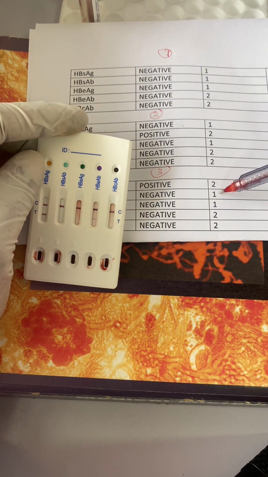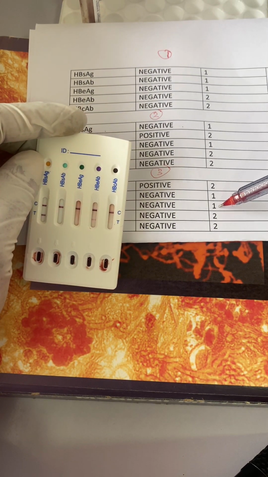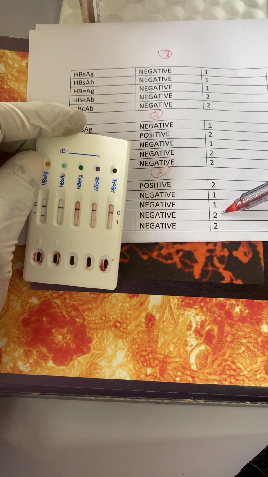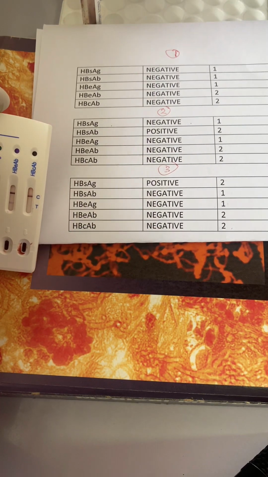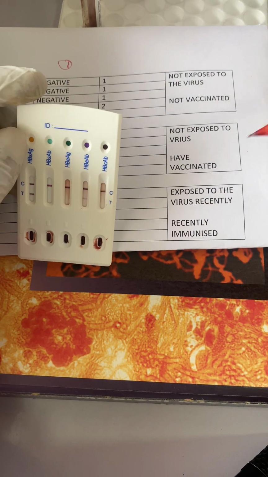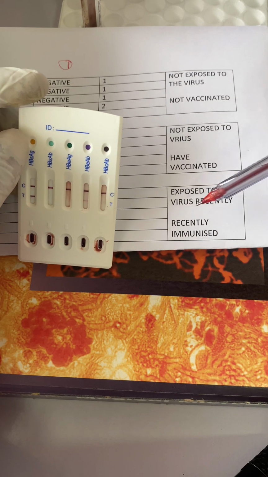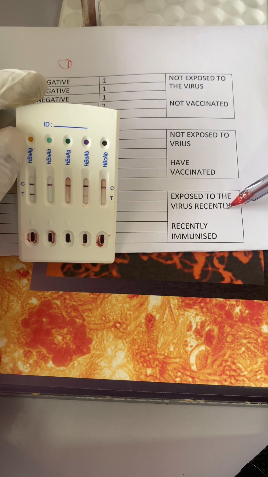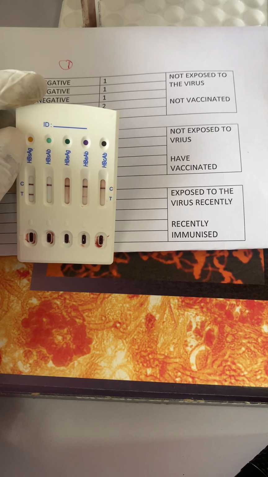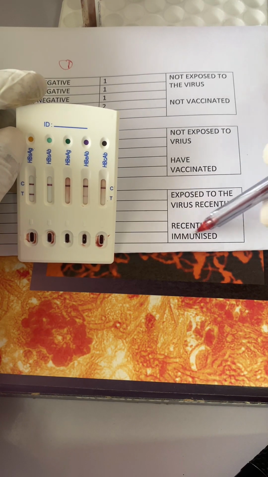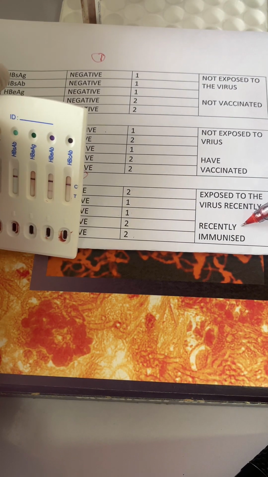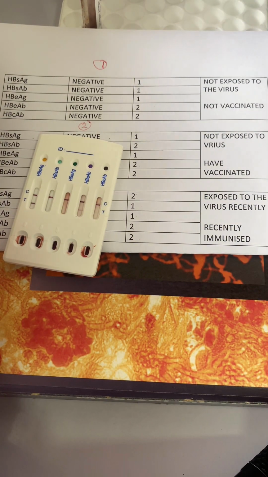So positive, negative, negative, and then we have negative, and then we have negative. So that's number 3, if you remember. So you've been exposed to the virus recently, either through sex or through immunization, but then the immunization has not yet been successful. Good. So it could be any of the 2.